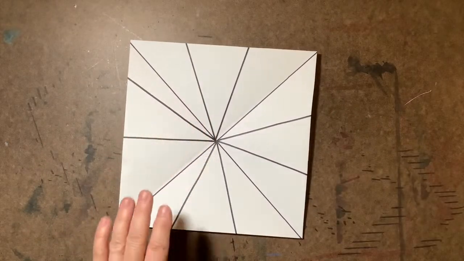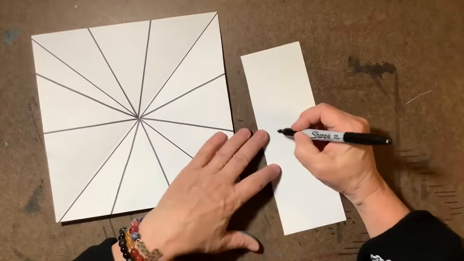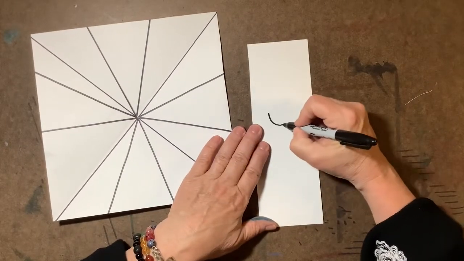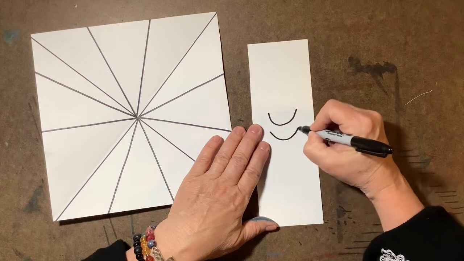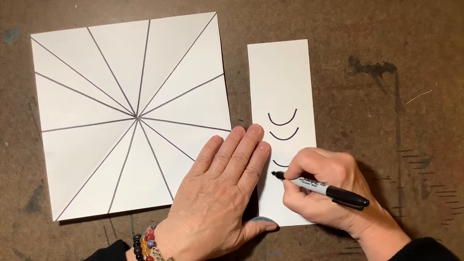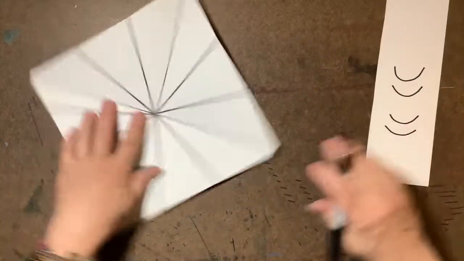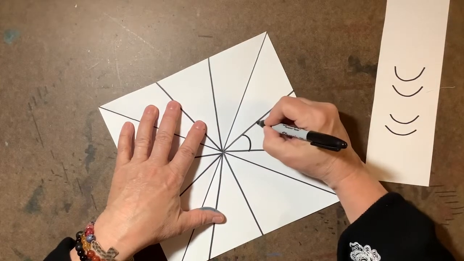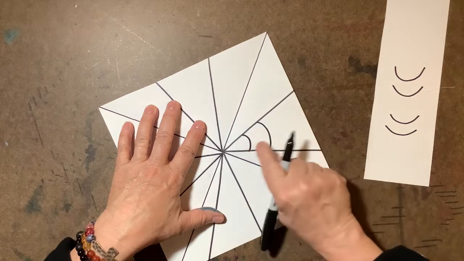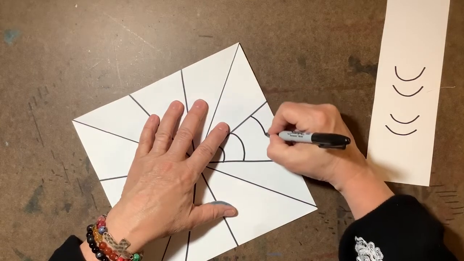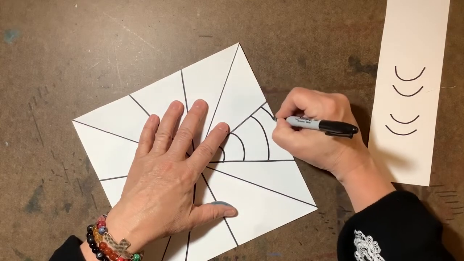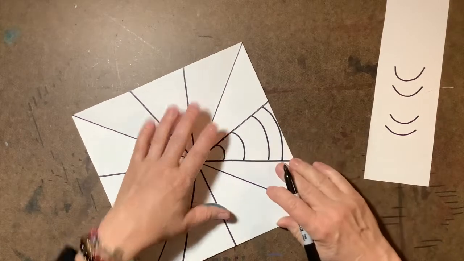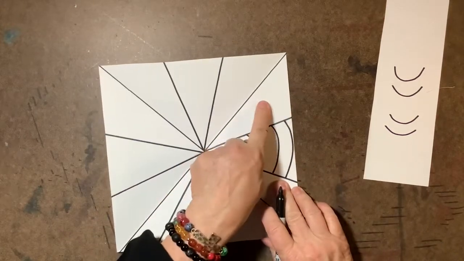All right, so I'm going to show you the split screen here of what we're trying to do. We're going to be creating a U shape in pairs in each triangle. So the first triangle I'm going to do is I'm going to create a pair of U's that look like they're bending away from the center. So two lines that are parallel, two and two, with a bend away from the center.